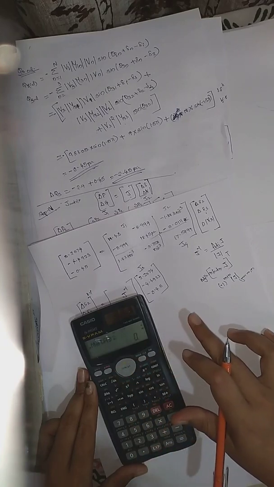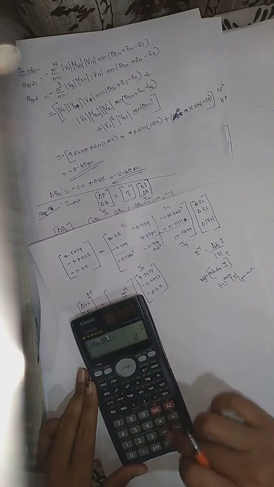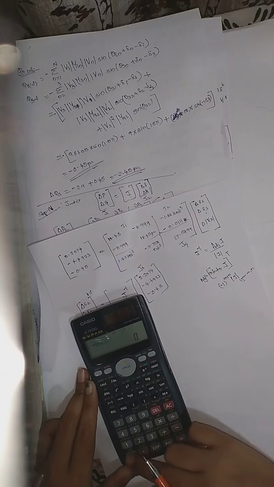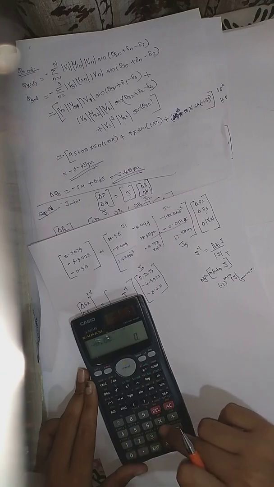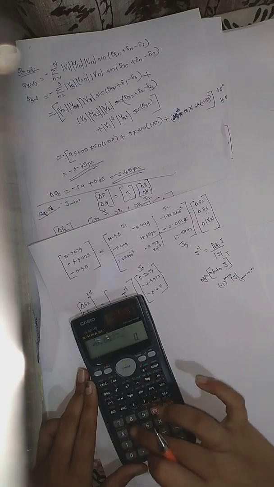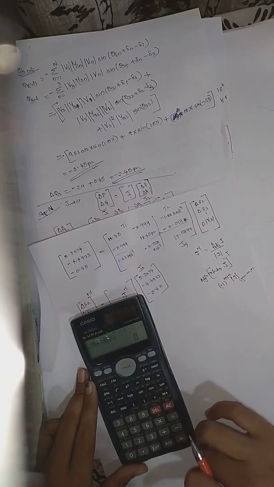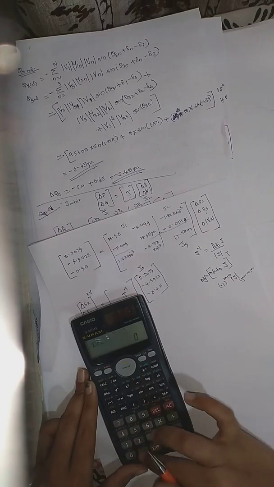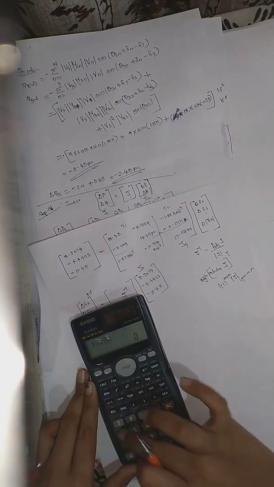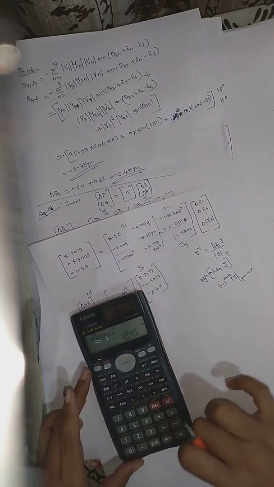So again the value will be minus 0.0037578, and the 33 value is 17.5499. So this is my matrix.